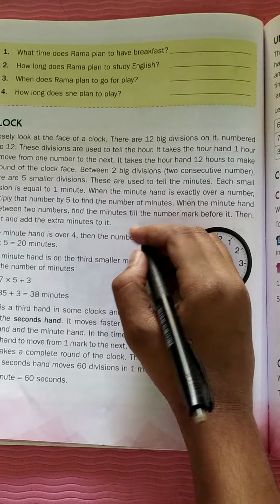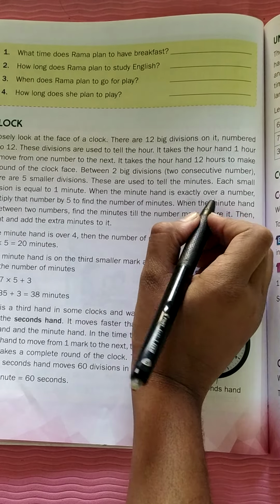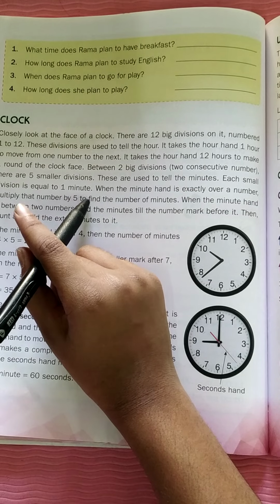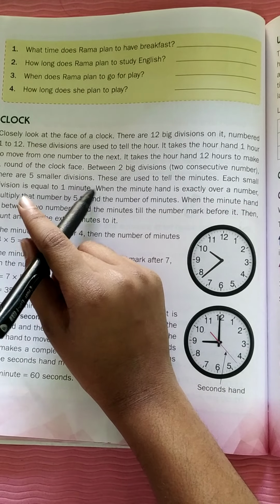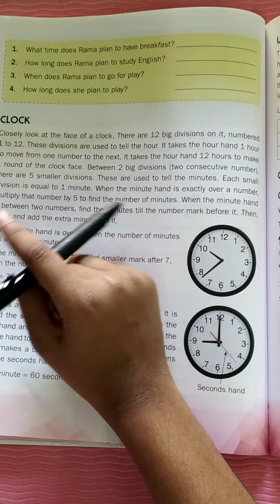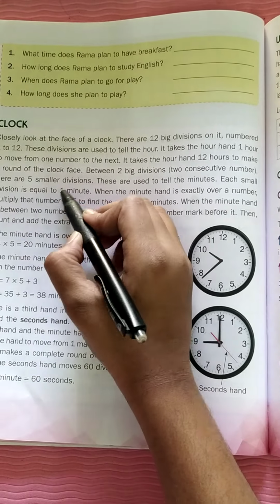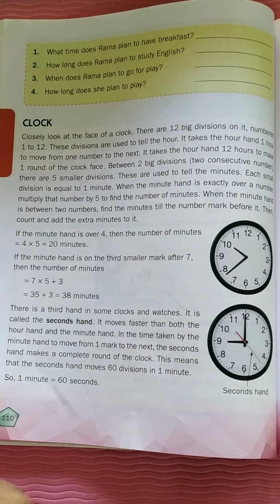Each small division is equal to 1 minute.